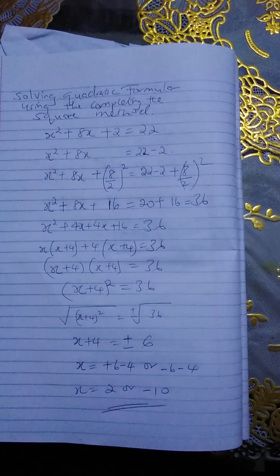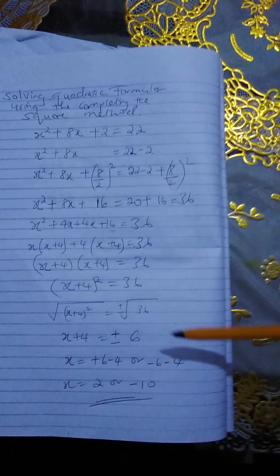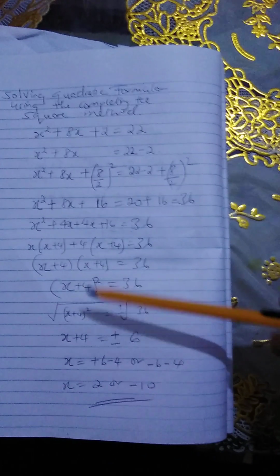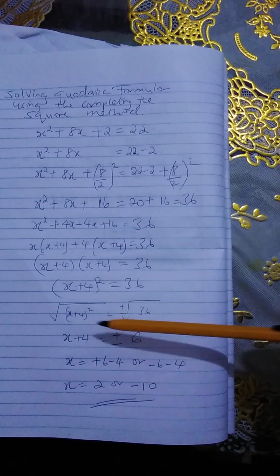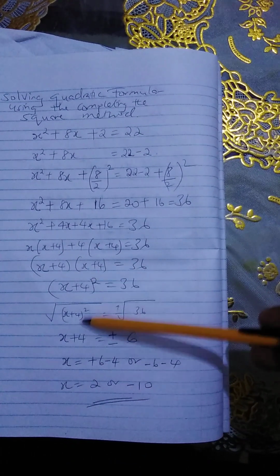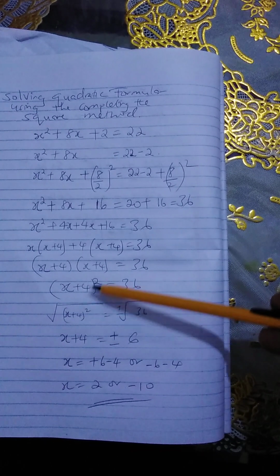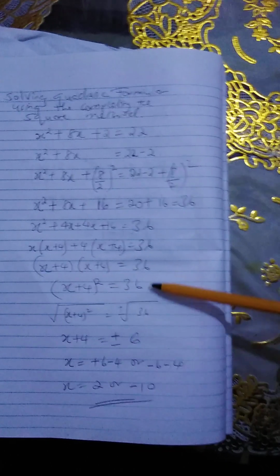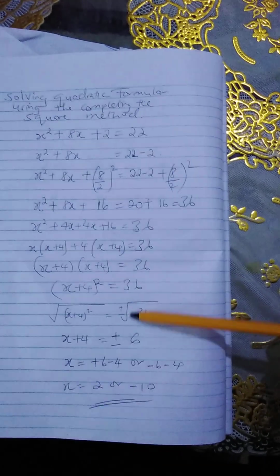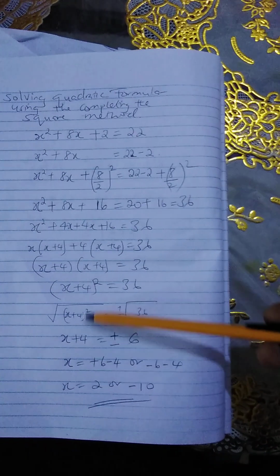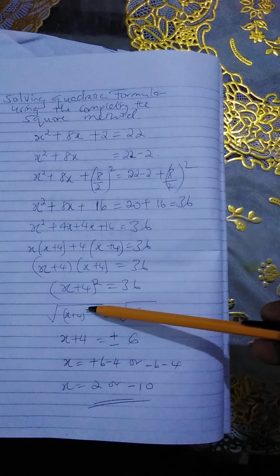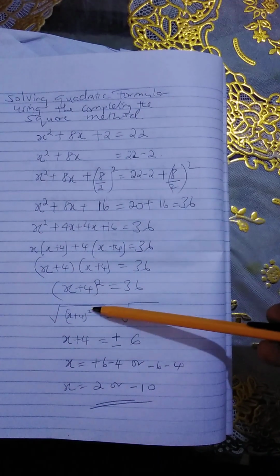Now if you want to continue further, you take the square root of both sides. If you take the square root of this side, the square will cancel with the square root, and the square root of 36 will be either plus or minus 6.